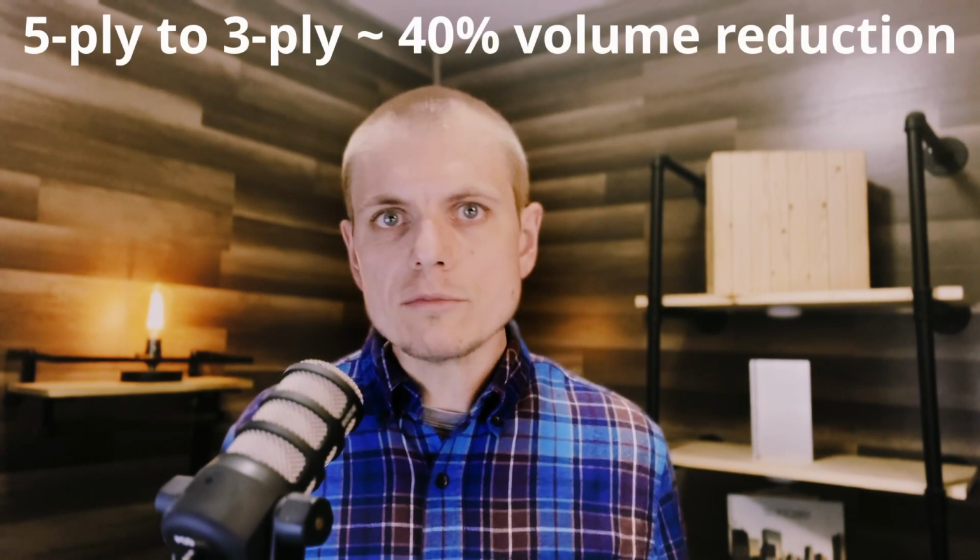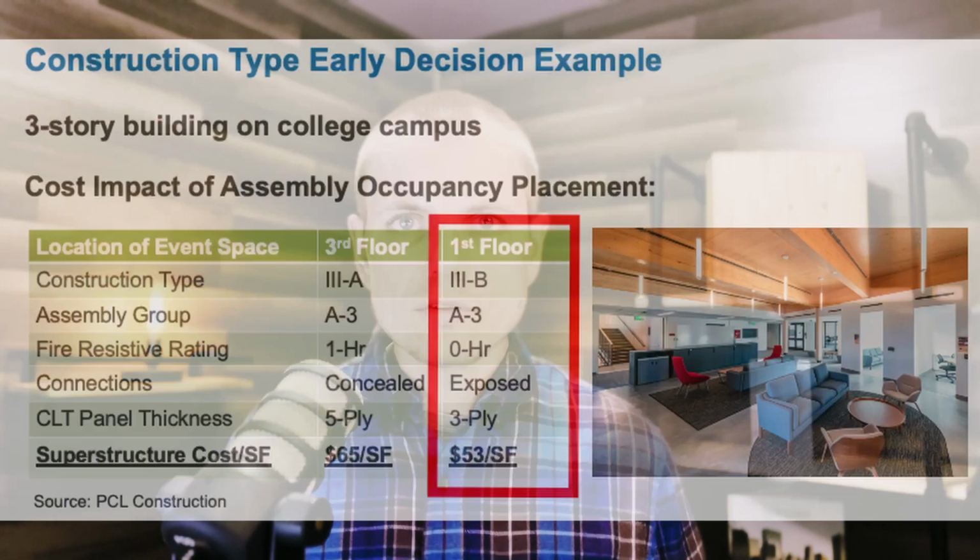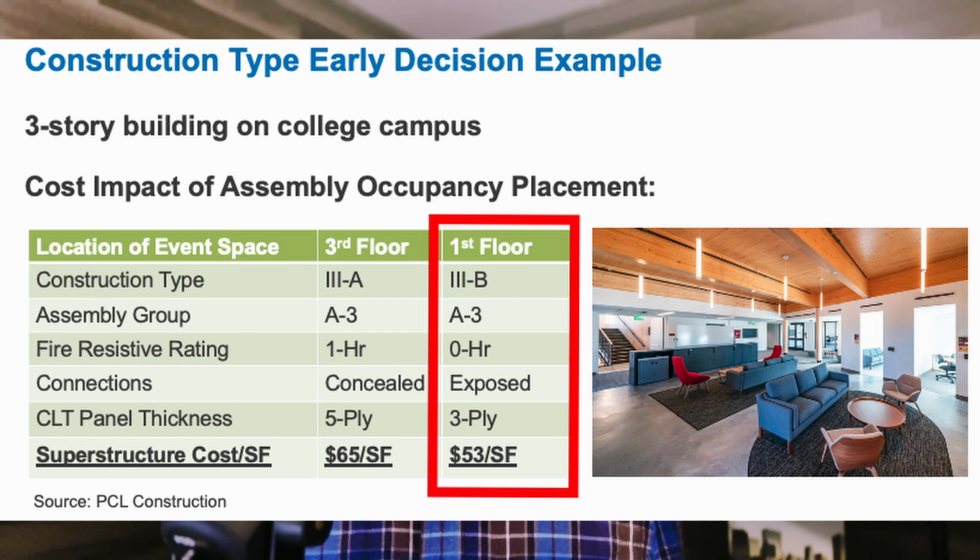The beams and columns were not required to be sized for an hour, nor were the connections of those members. And in this specific example, that one design decision and programmatic layout change, resulting in that construction type changed, was a $12 per square foot savings, again, due to the reduction in timber volume.